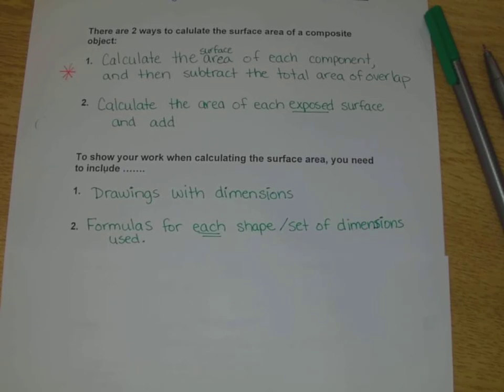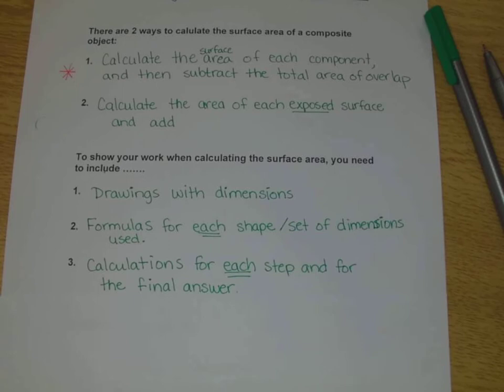So you might have triangles, you might have rectangles, you might have squares, you might have circles. You need to know your formulas for each of those and use them properly. And then finally, you need to show your calculations for each step and for the final answer. Okay? We don't want to just see your answers because you whipped out a calculator and did it. That's great if you can. You need to write down what you were doing.